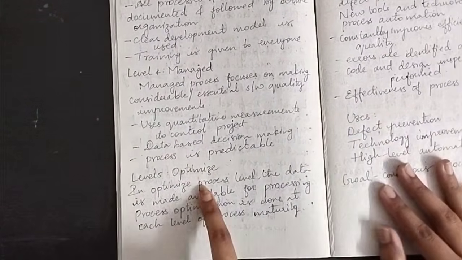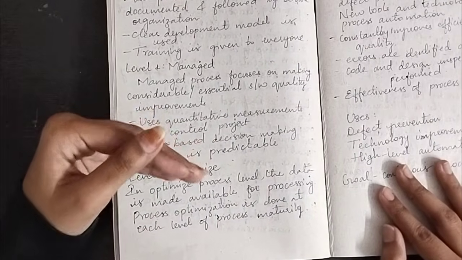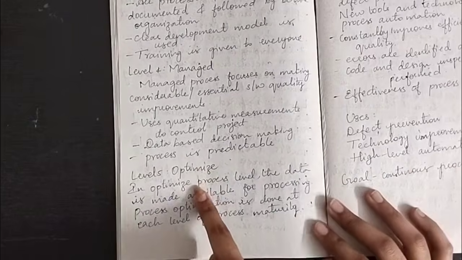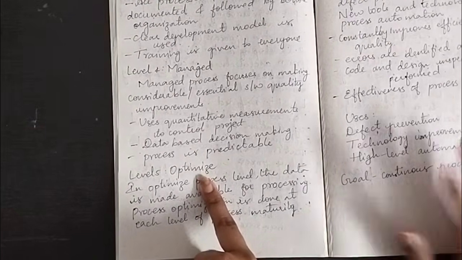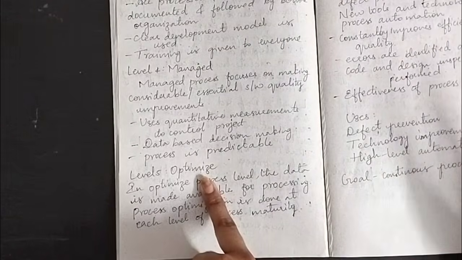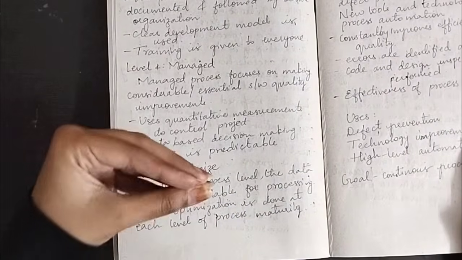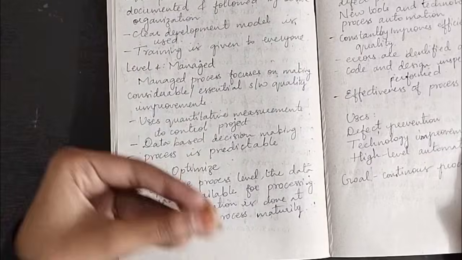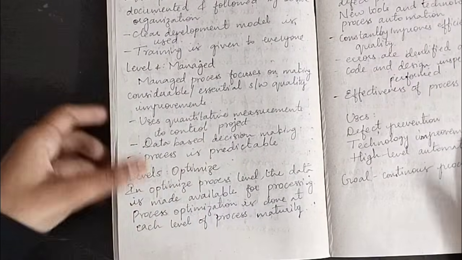Next comes optimization. Whatever we did till managing, the project is completed. But now what we are doing is optimizing. Optimizing basically means reducing the resources, but also we want the project to work perfectly. So if the speed can be increased, then we increase the speed. If the storage can be reduced, then we reduce the storage.